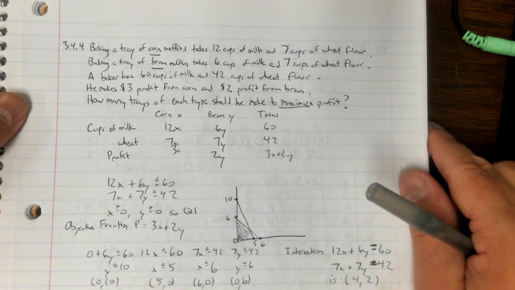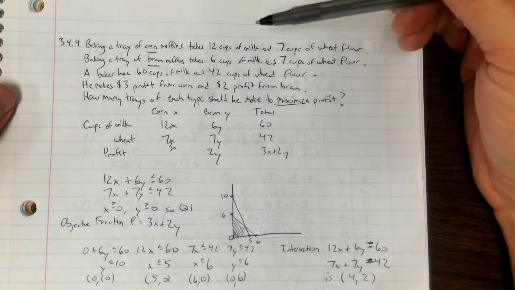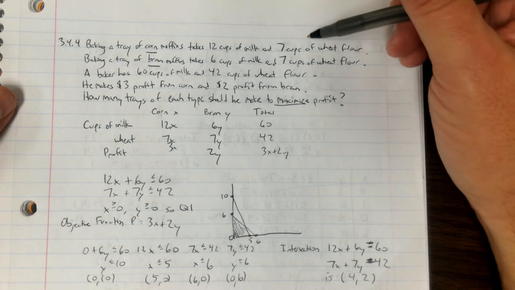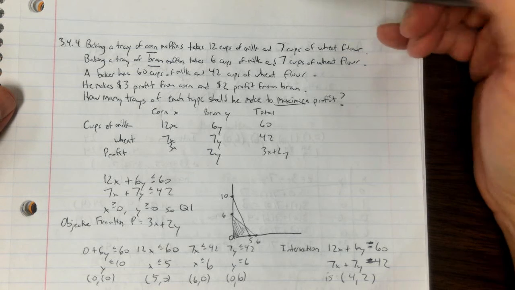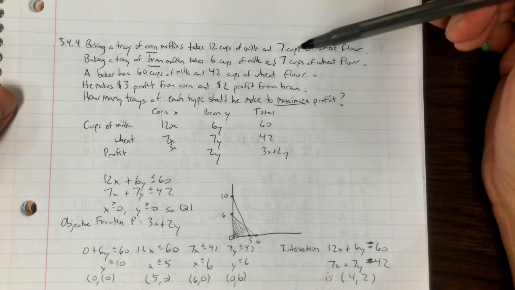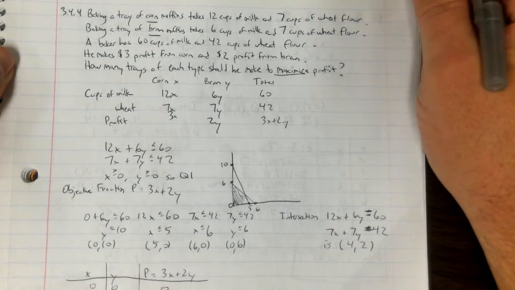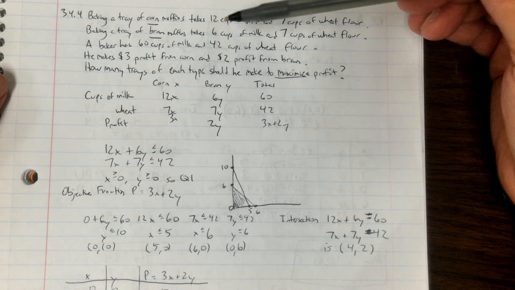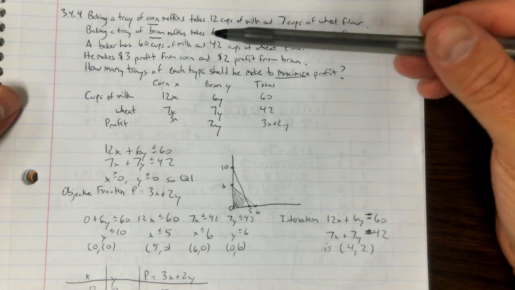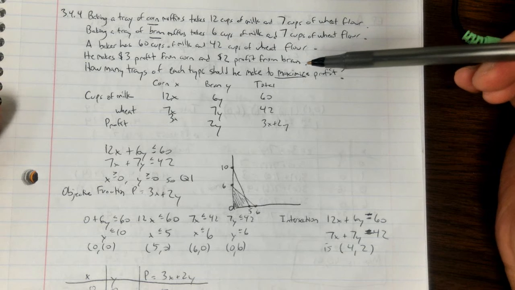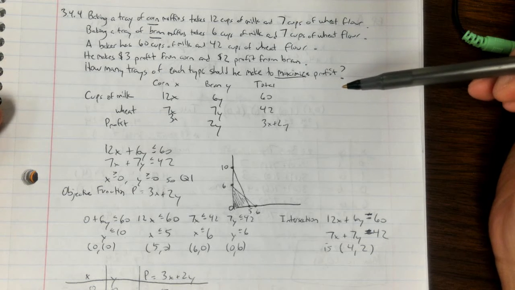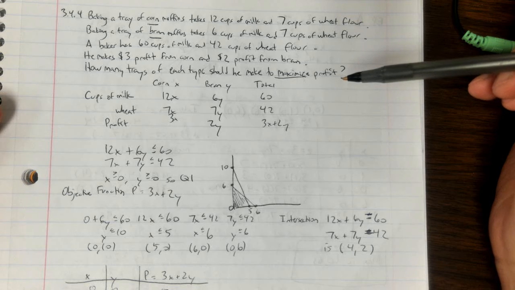On the next one, it says baking a tray of corn muffins takes 12 cups milk and 7 cups wheat flour. Baking a tray of bran muffins takes 6 cups of milk and 7 cups of wheat flour. A baker has 60 cups of milk and 42 cups of wheat flour. He makes $3 profit from the corn and $2 from the bran. How many trays of each type should he use to maximize profit?